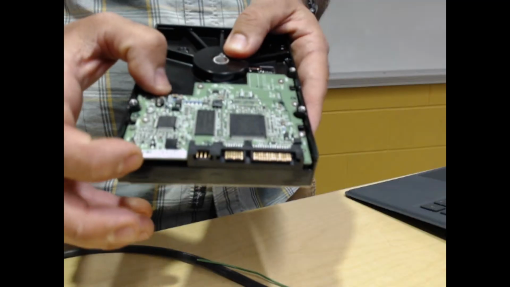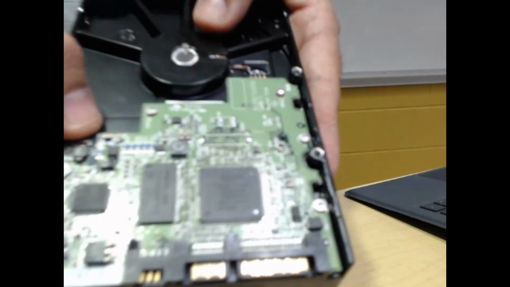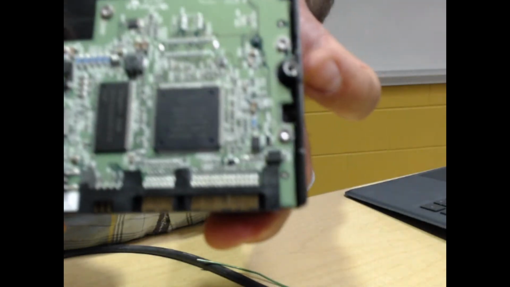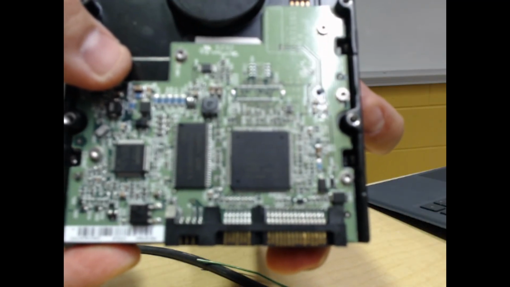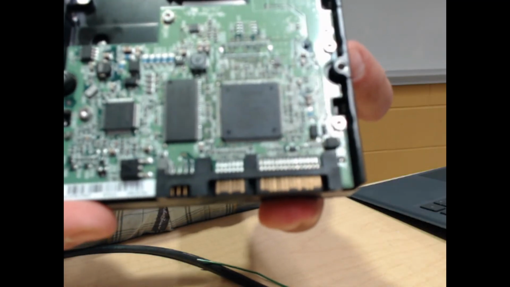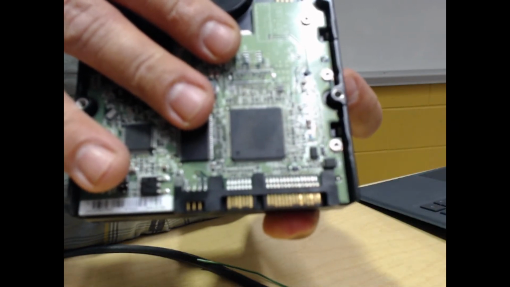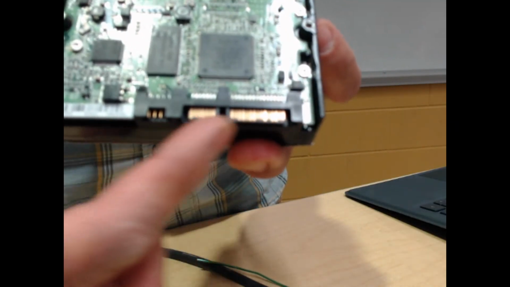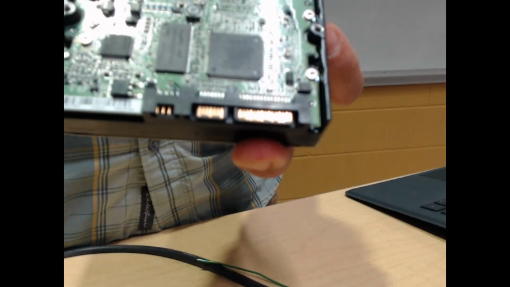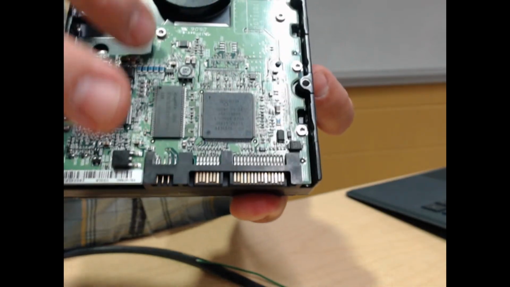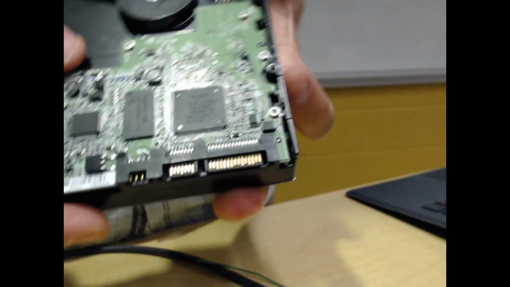There's a lot of other stuff that's on this board, and it may surprise you to find that this is actually an entire computer that's on this board. We'll talk a little bit more about that later in the course, but this entire thing is an entire system. Through this interface, the main board that we have in our system is communicating to this entire computer that we have here.